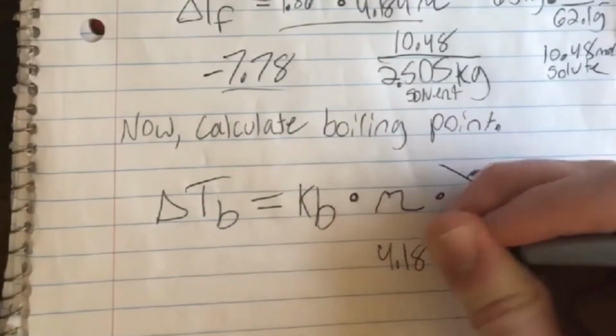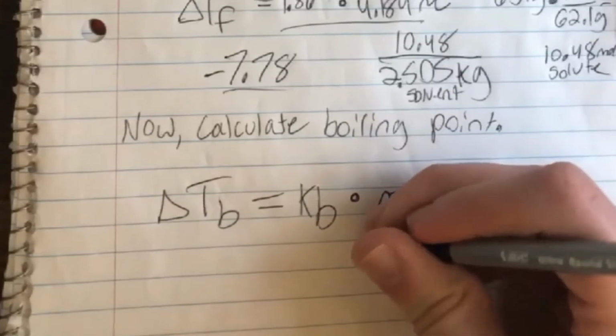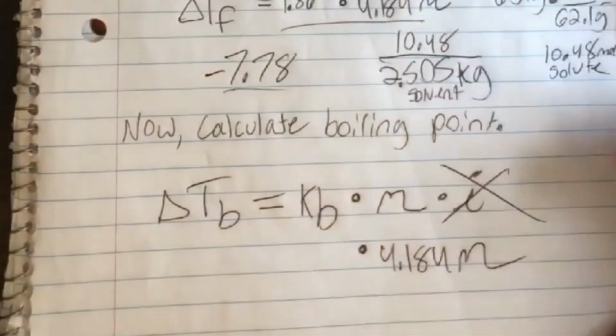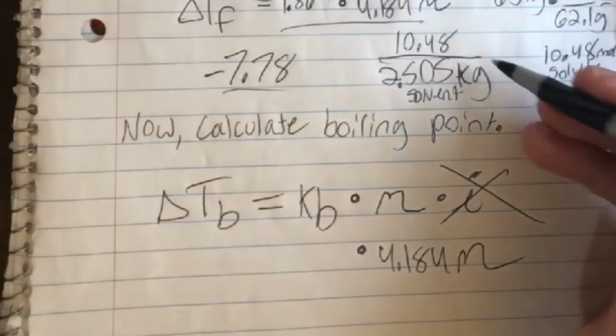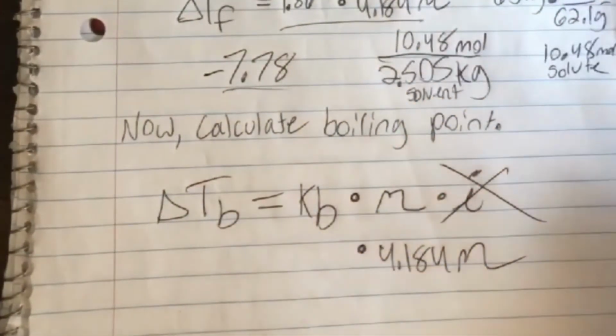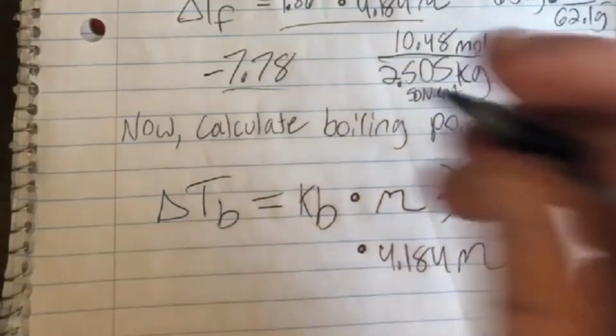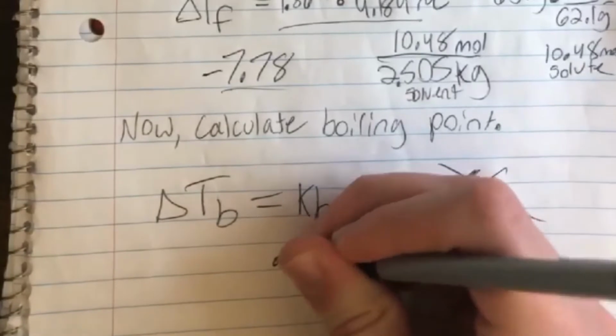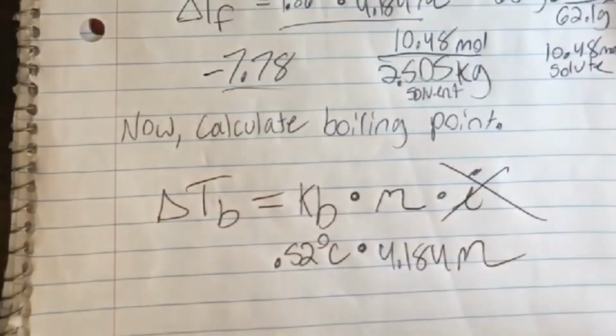So we just put in the same number because it was shown up here. We already did the work where it's going to be the moles over the kilograms. So we have moles and kilograms. And now we just have a different constant. That's the only bit of difference here.